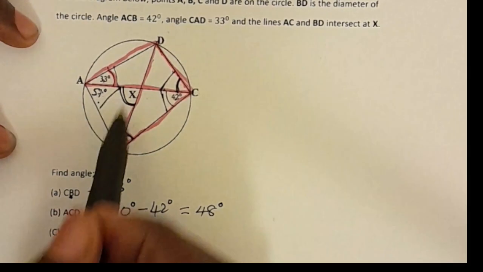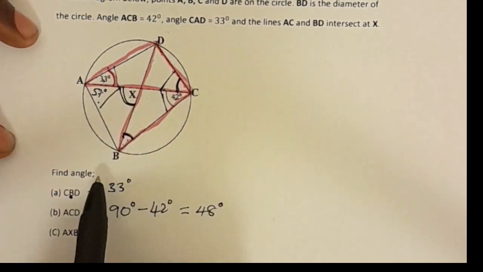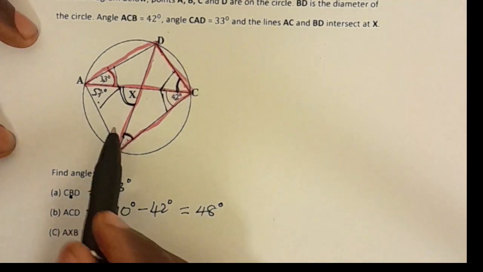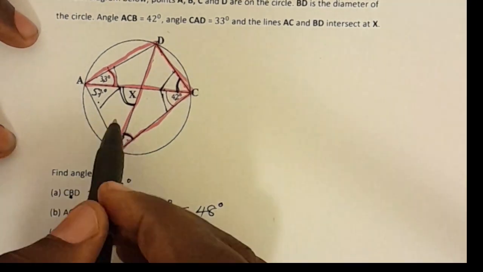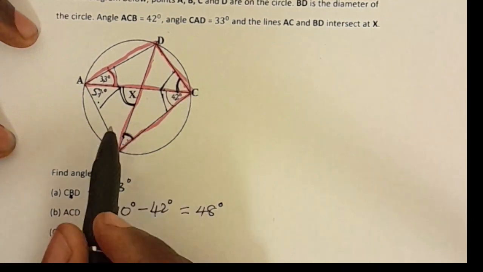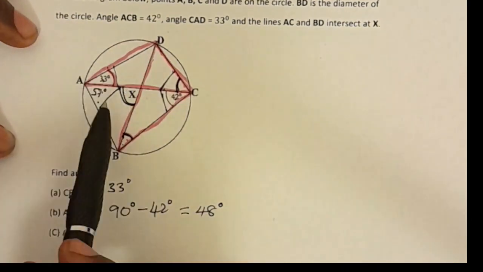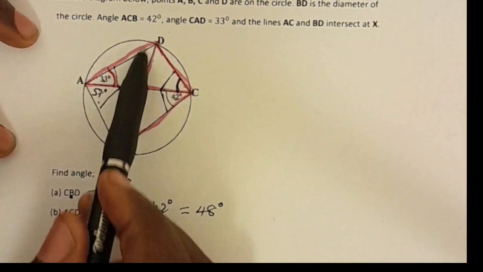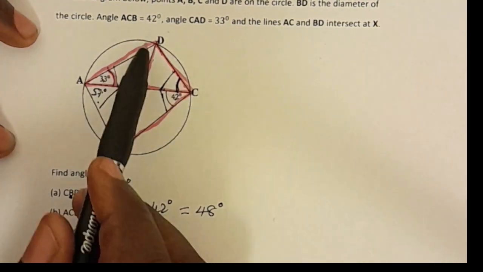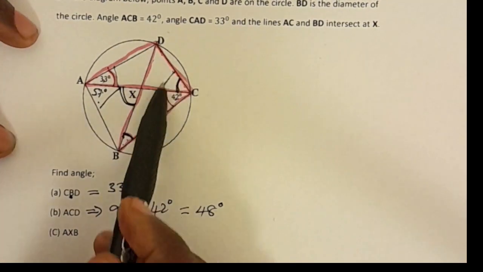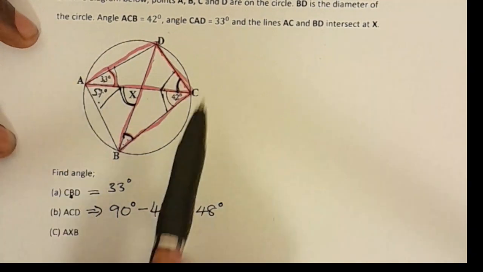This one being a diameter. And then we need to find this angle here. We are going to consider this segment. This segment has formed this angle, which is ACB, which we found is 48.